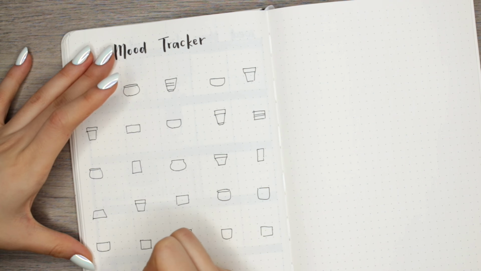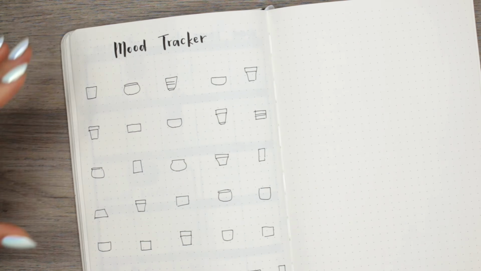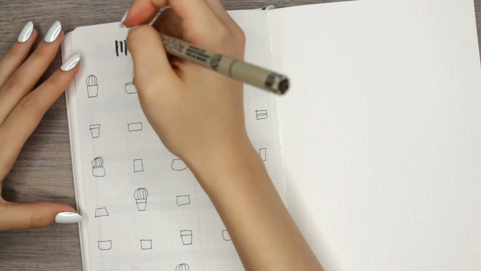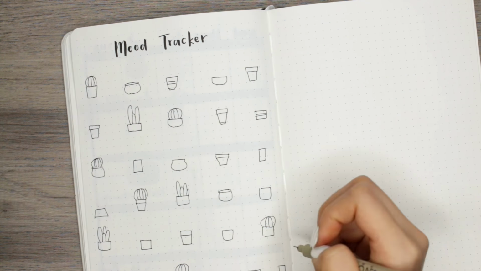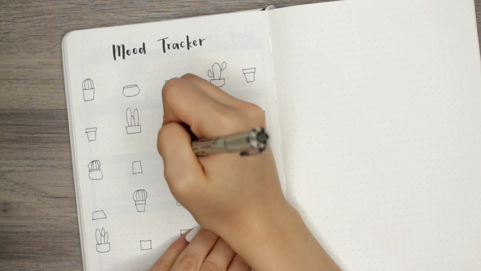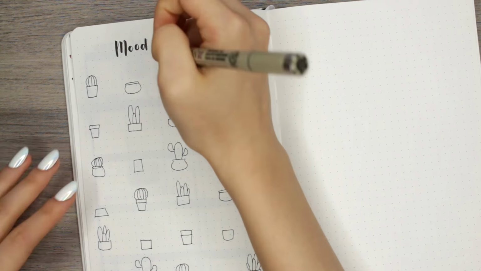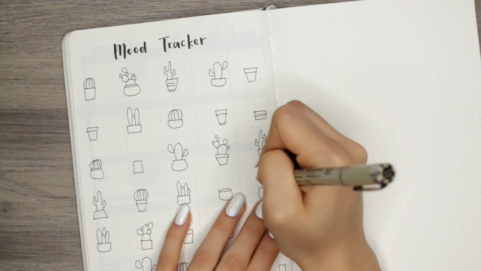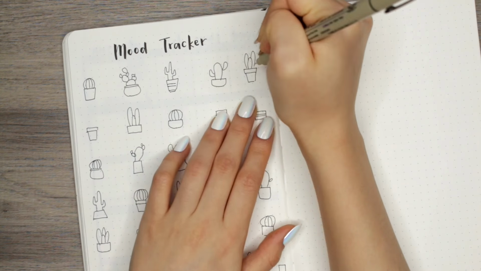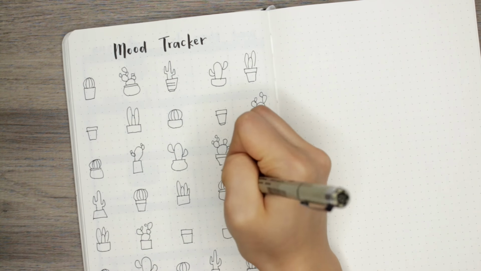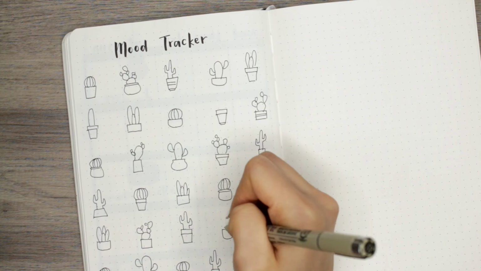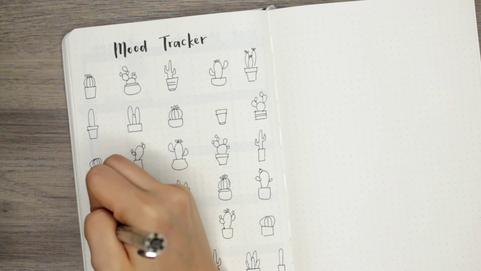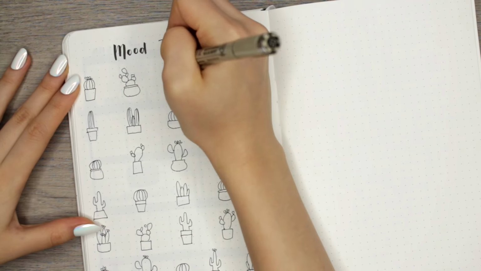Since there's 31 days in March, I did 5 pots by 6 pots, and then the last row actually has 7. And then I'm going in and filling in the pots with cacti, and I wanted to spread out the various types of cacti, just to give it more of an even look. I also had fun with drawing different types of pots, so I had like semicircles, squares, trapezoids, just have fun with it. And then basically how you track your mood is you color in the cactus.